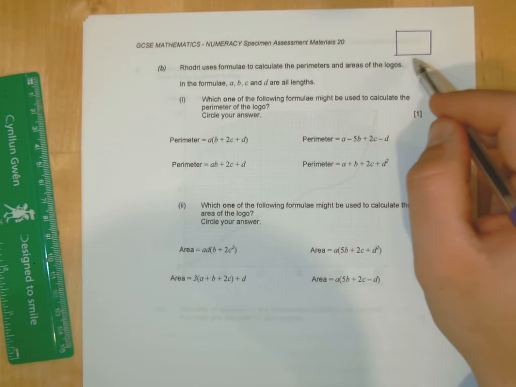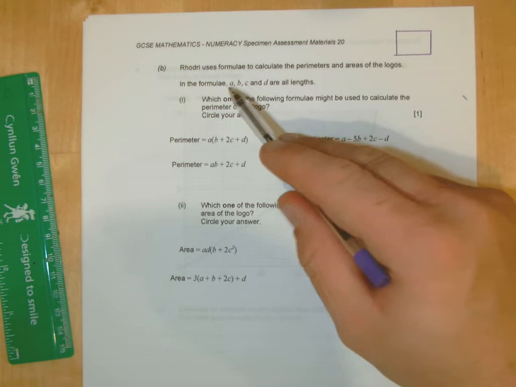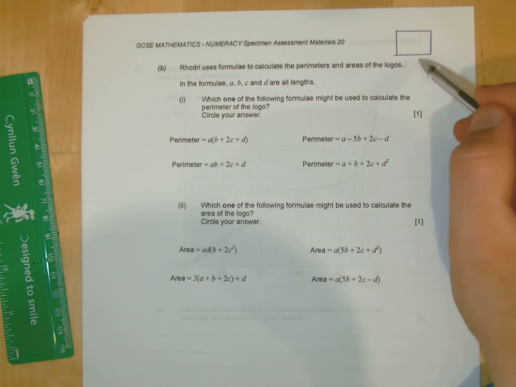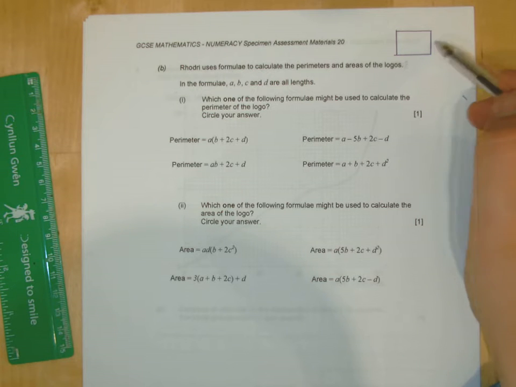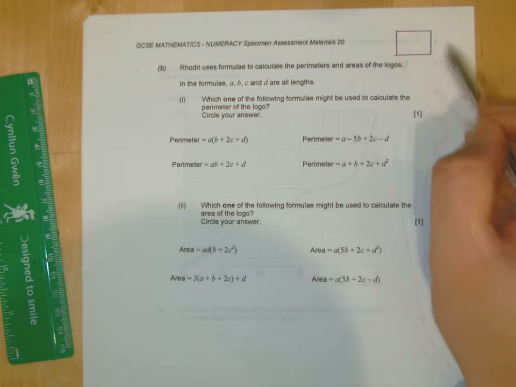Now that could be some multiple of A there. It doesn't have to be A. It's just saying that A and B, C, and D are lengths. This could be 2A, this could be 2D or 3C. It doesn't really matter, right? It's just the length. But you'd add them up, wouldn't you? You'd add them up if you were working out the perimeter.